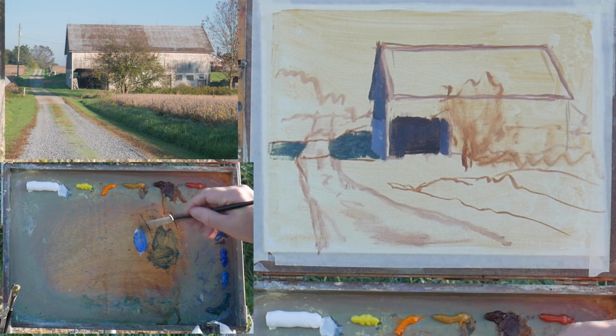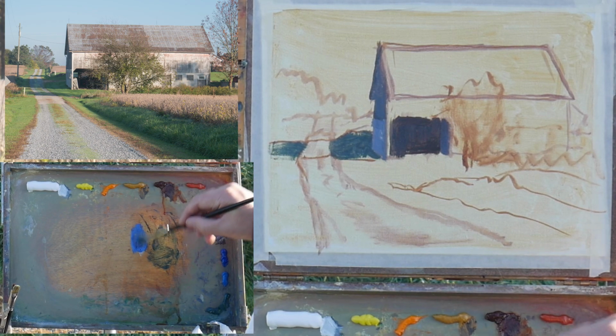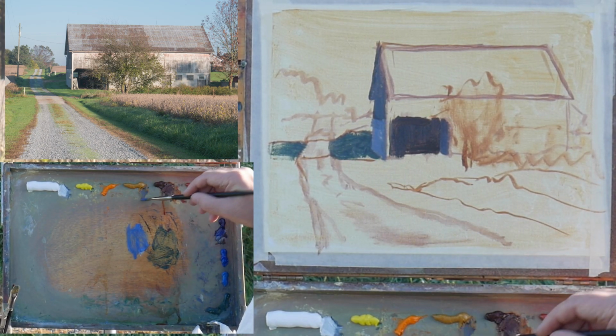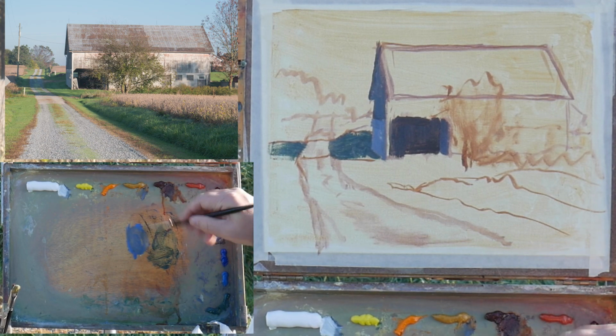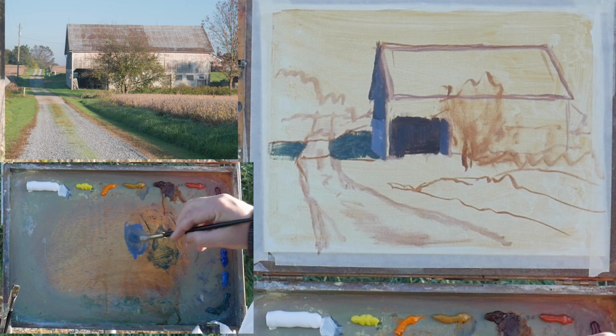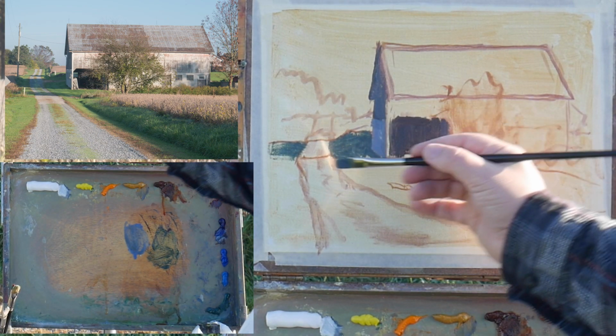And then we have the road. And I'm going to squint at this as I'm looking at it, especially in this block-in stage when I'm just trying to average everything out.